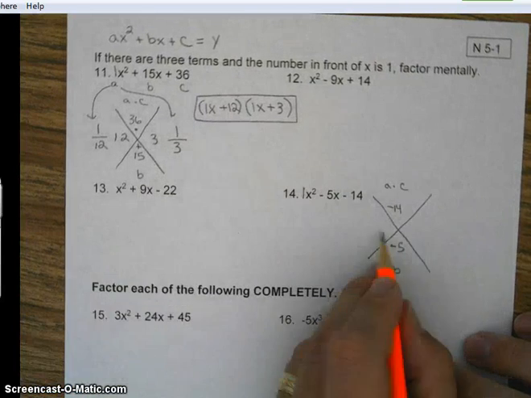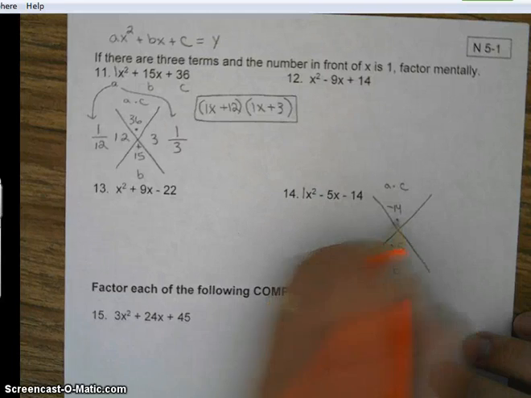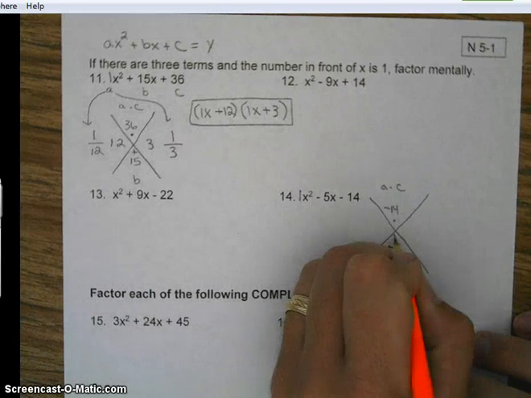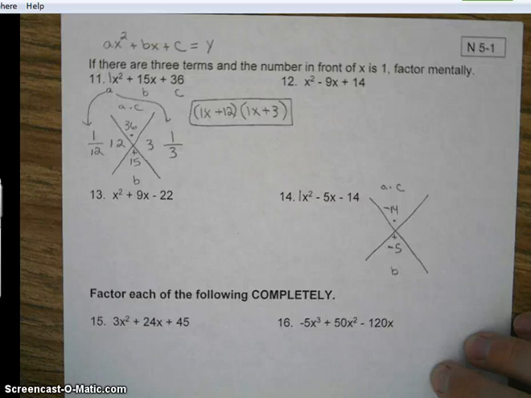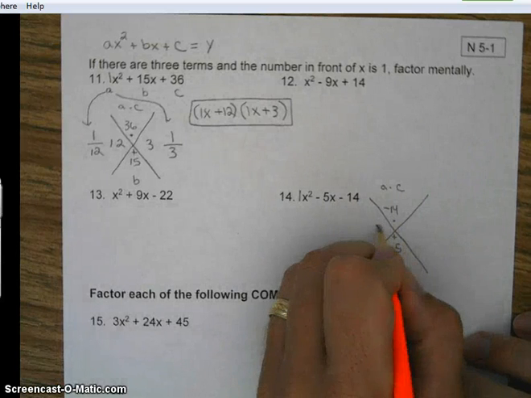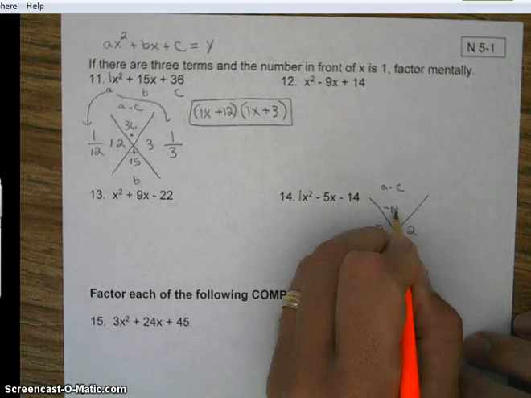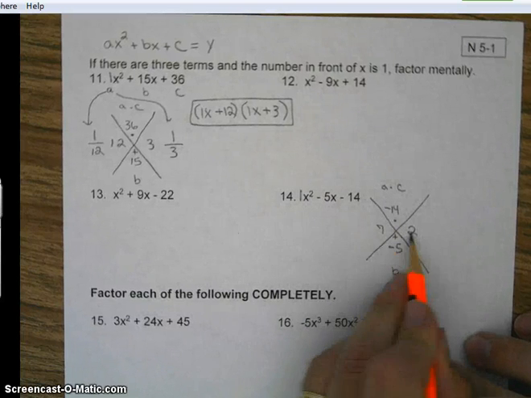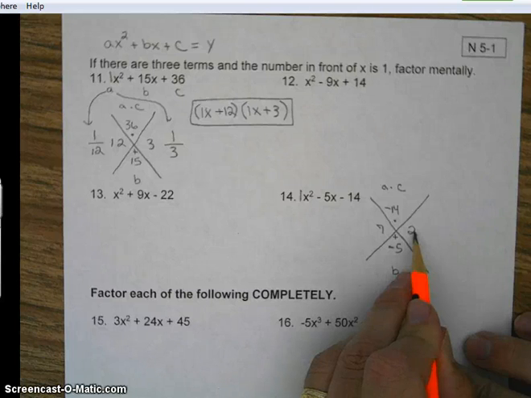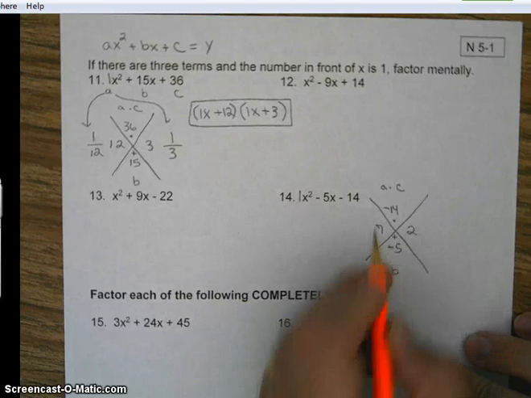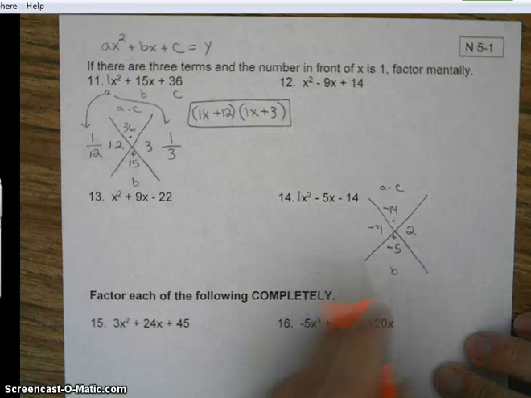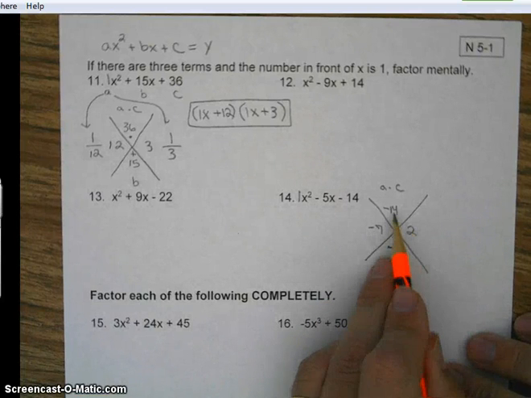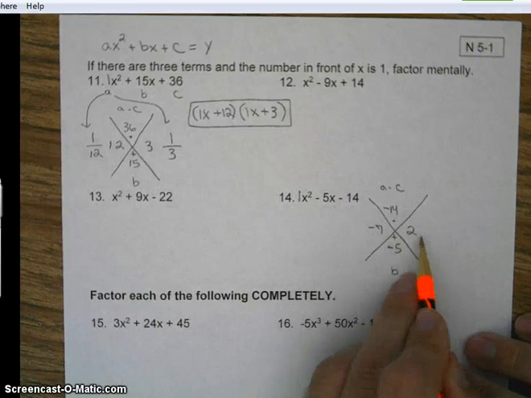So two numbers that multiply to give us negative 14, and they add to give us negative 5. So 7 times 2 is 14. We want it to be negative, so one of these has to be negative. Okay, so we want the 7 to be negative. When we multiply, we get negative 14. When we add, we get negative 5.